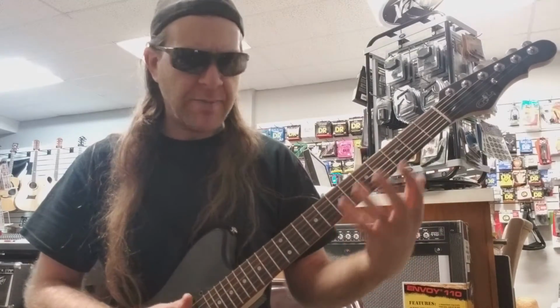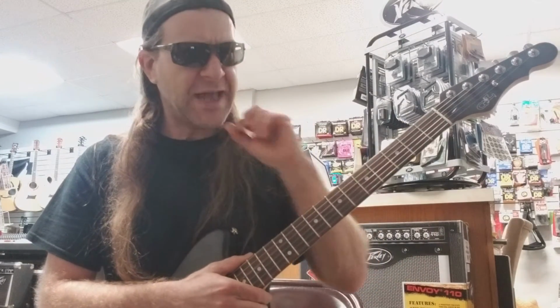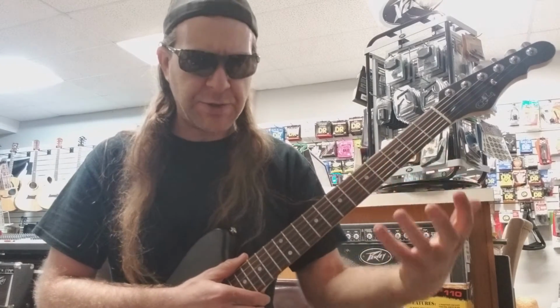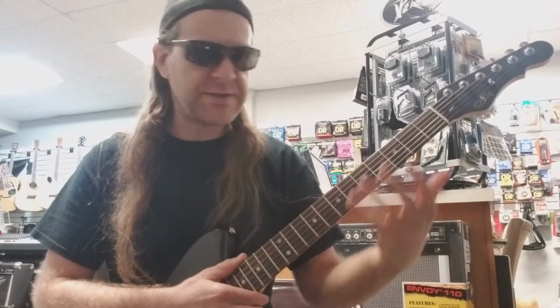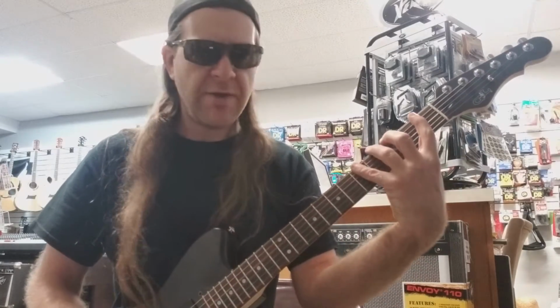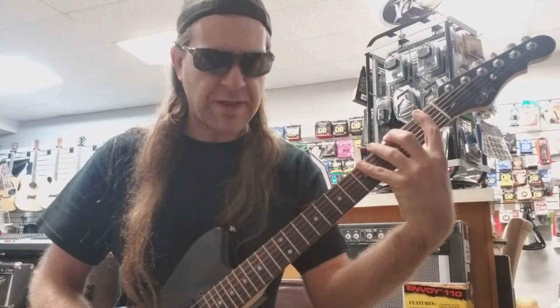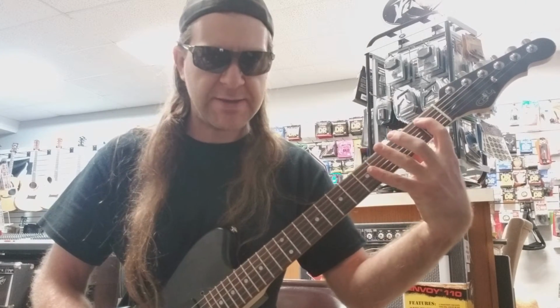So the major scale I learned with is this F1, and it's 3 notes per string. It's really cool. It's symmetrical. It's 3 ideas, 2 strings at a time. First one, I'm going to play frets 1, 3, and 5 on the E string and the A string. That gives me F, G, A, B flat, C, D.